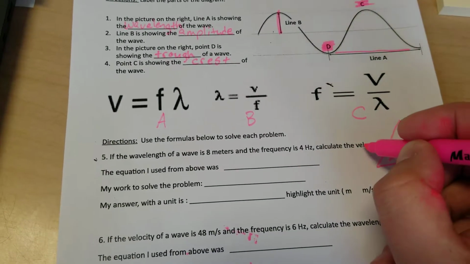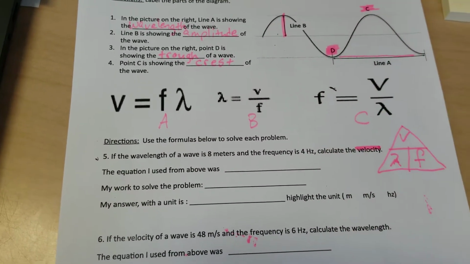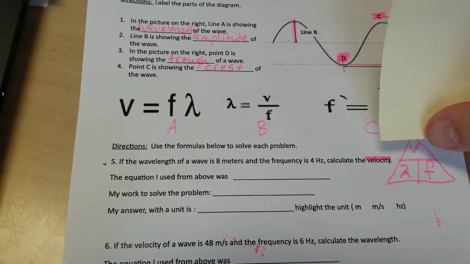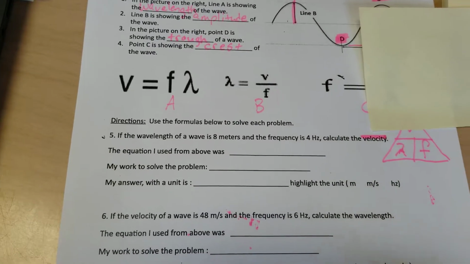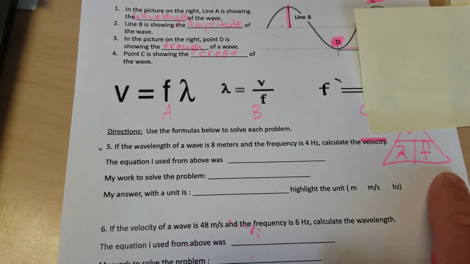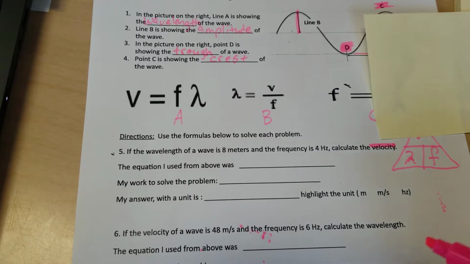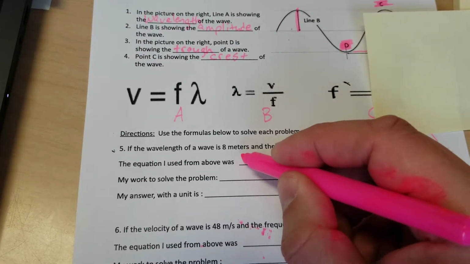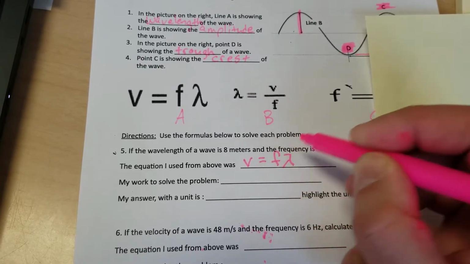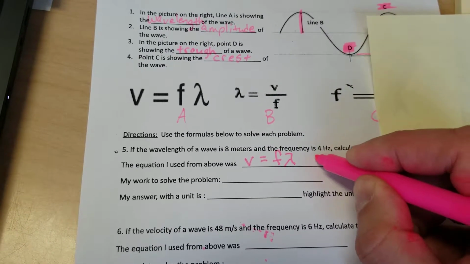So I am looking for velocity. That means that I would cover up my velocity. Tells me that I have wavelength times frequency. So the equation that I use, looking for velocity, frequency times wavelength, equation A.